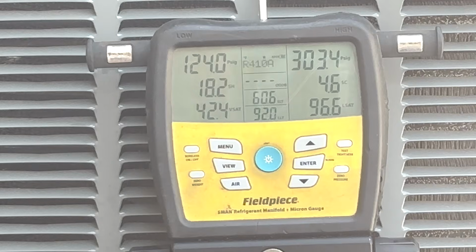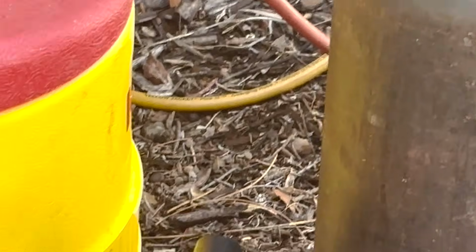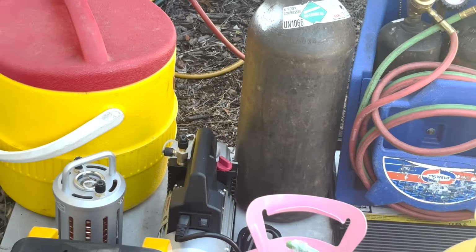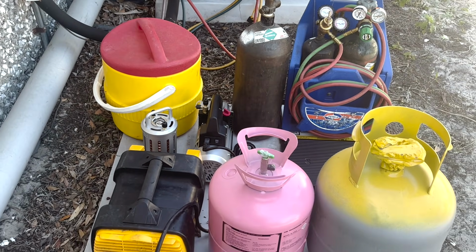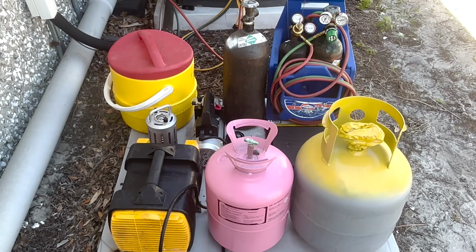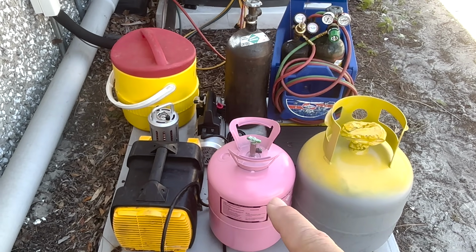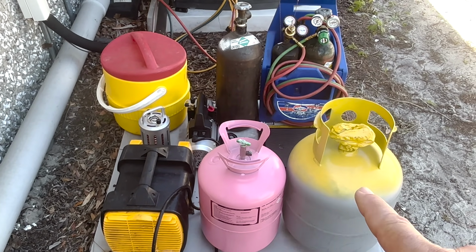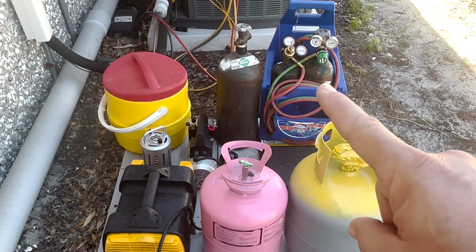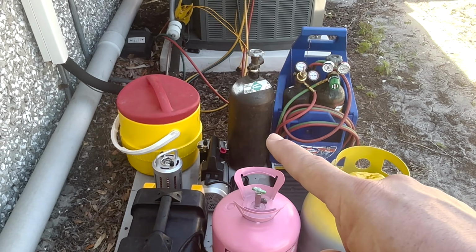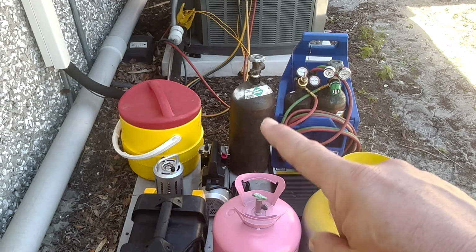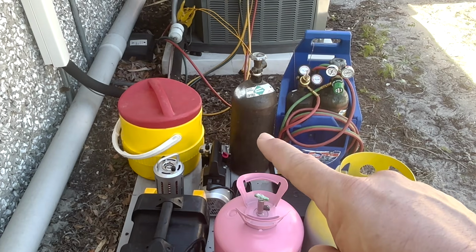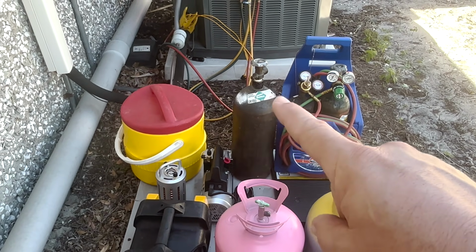So I want to go ahead and just show you on camera what kind of tools we are talking about. If you look here, I'm going to go ahead and pan out. You can see that we have our recovery machine over here, our virgin refrigerant 410A tank, a recovery tank. We have our torches, a nitrogen bottle. I don't have the nitrogen regulator for this video, but we'll need that to get nitrogen out of there.